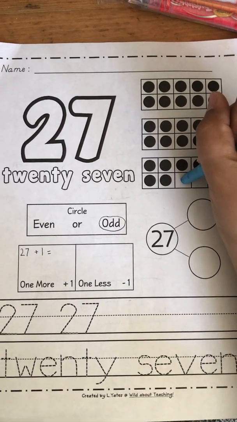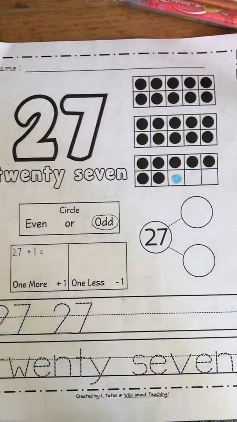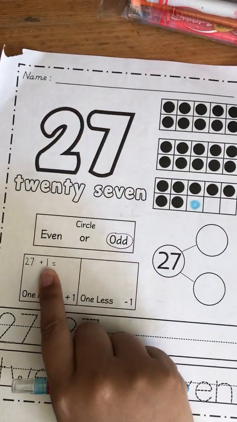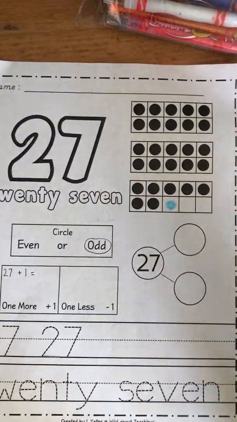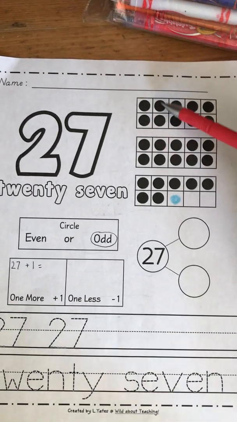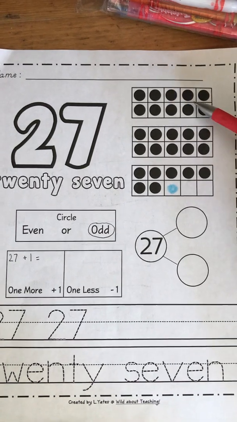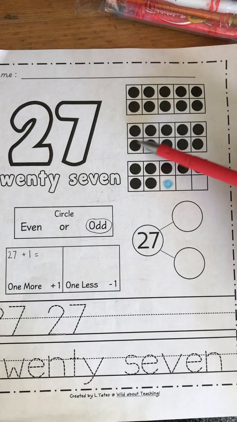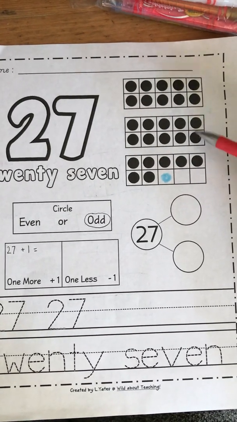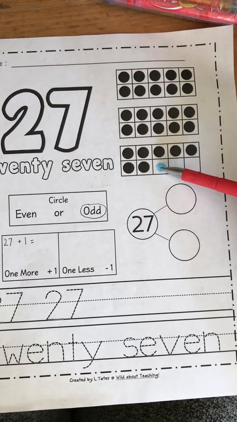So I'm gonna use my blue crayon and I'm gonna add one more dot. Okay, because that's what the plus sign means. That means give it more. And it's telling me how many more? 1. So I drew one more dot here. Okay, so we're gonna count to see what 27 plus 1 equals. So it's 1, 2, 3, 4, 5, 6, 7, 8, 9, 10, 11, 12, 13, 14, 15, 16, 17, 18, 19, 20, 21, 22, 23, 24, 25, 26, 27, 28. Okay, so I'm going to go ahead and write 28 here.